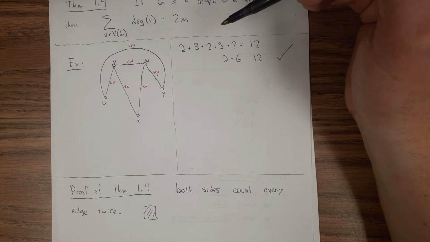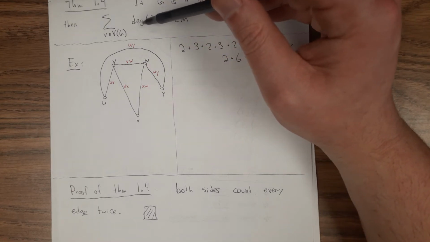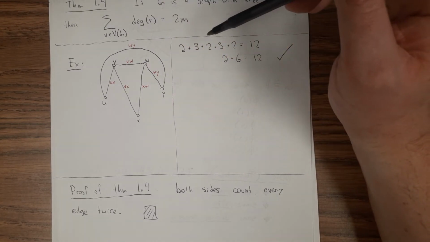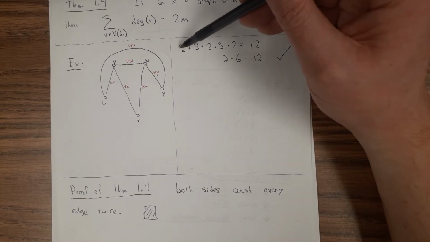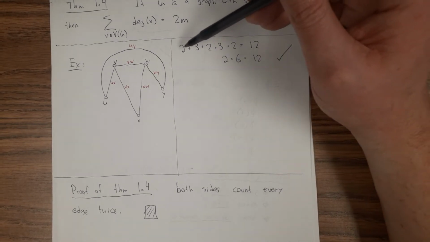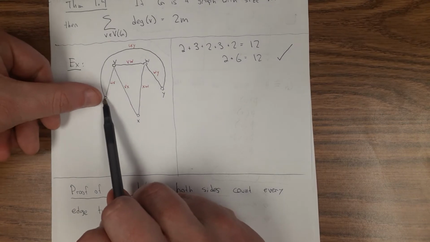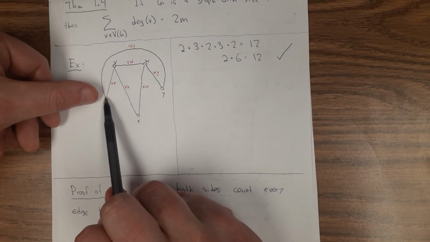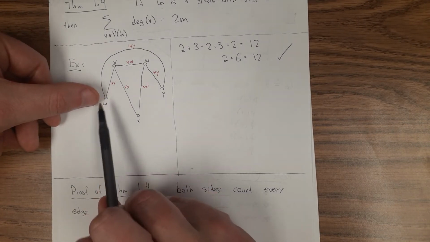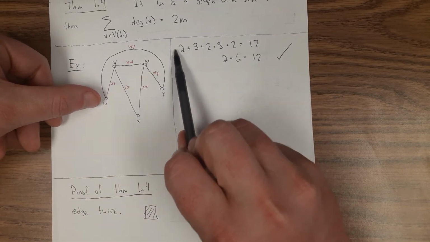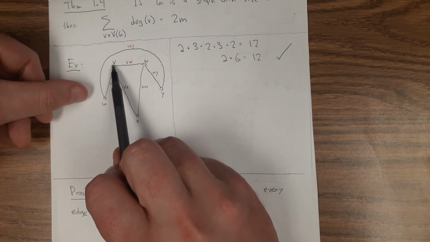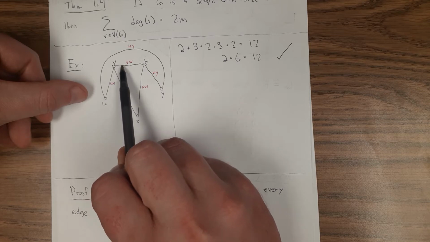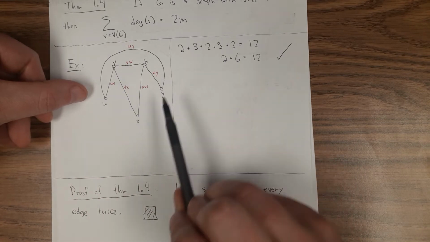And let's just verify that this is true, that if I add up all the degrees, I get 2 times the number of edges. So here I added up all the degrees. This one has degree 2 because this vertex is touching 2 edges. This vertex has degree 3, 1, 2, 3 edges, so that's the 3.